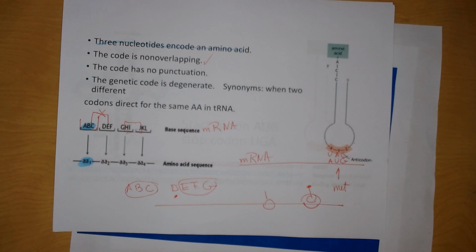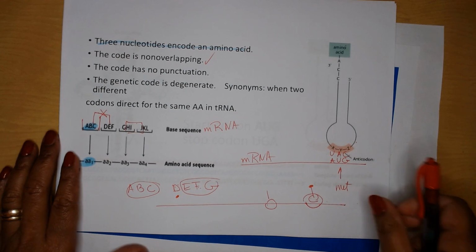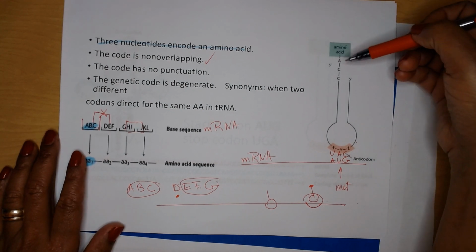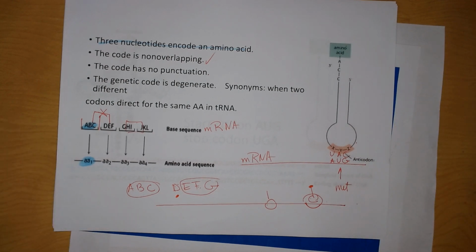But remember that the tRNA is very specific for the amino acid, with the amino acid making the ester bond at the 3' end, but the code is degenerate. That's the meaning of this word, that we will have more than one codon for the same amino acid.